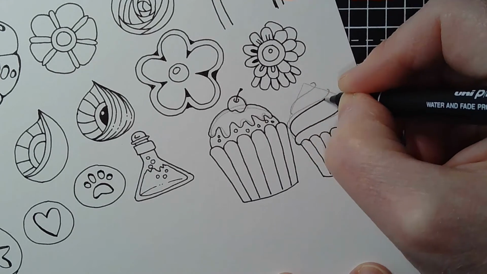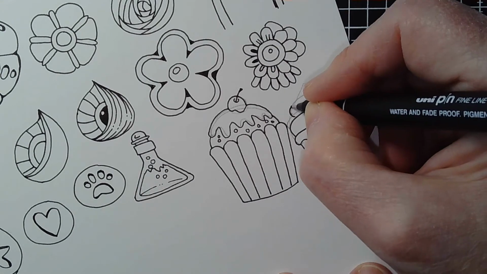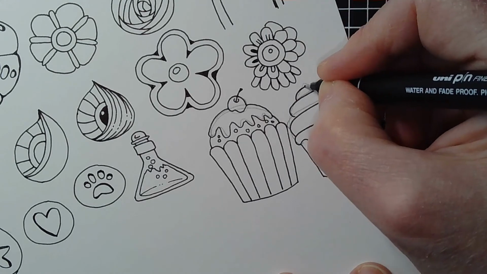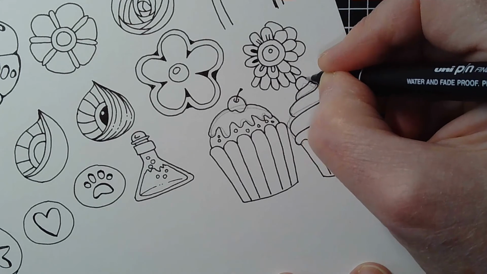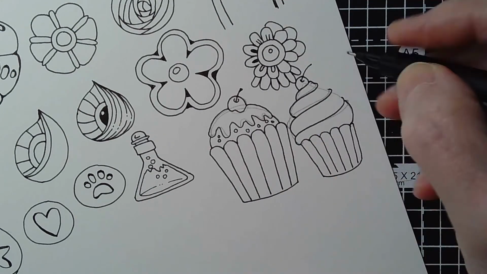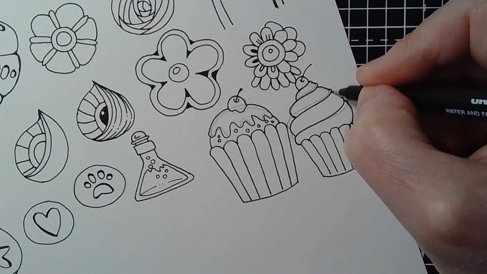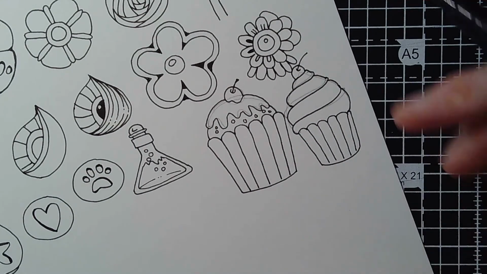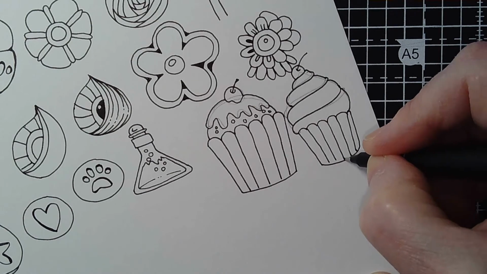Buttercream, you know, anything that's gooey and can be piped, or soft ice cream. And again I'm going to top this with a cherry, but if I don't put a point at the top of this, then the cherry will just happily sit there.